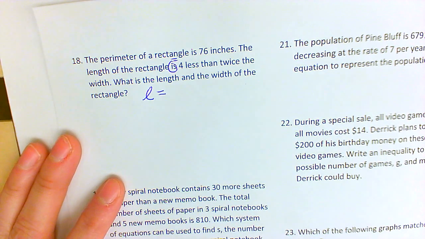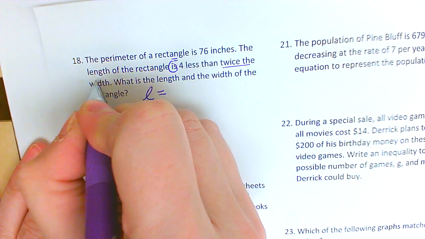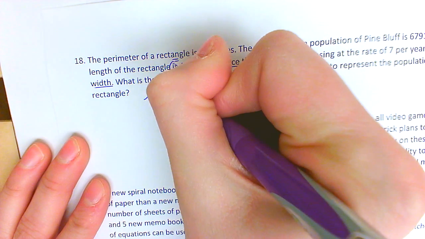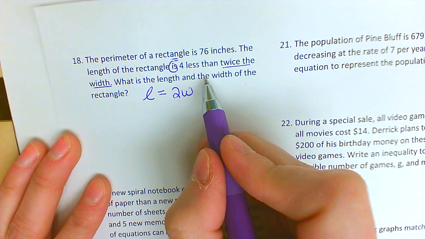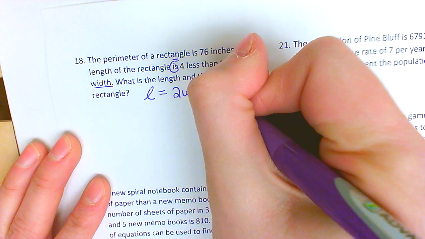Well, I always want you to start with the width. When they said twice the width, that means 2 times W. If I want 4 less than that, then I'm going to subtract 4.